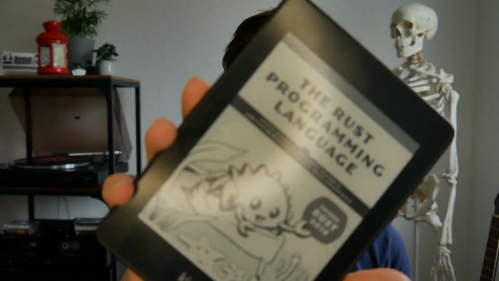So I will go through a book. I got myself the Rust programming language book that covers the Rust language from the 2018 edition, which is mainly used currently.